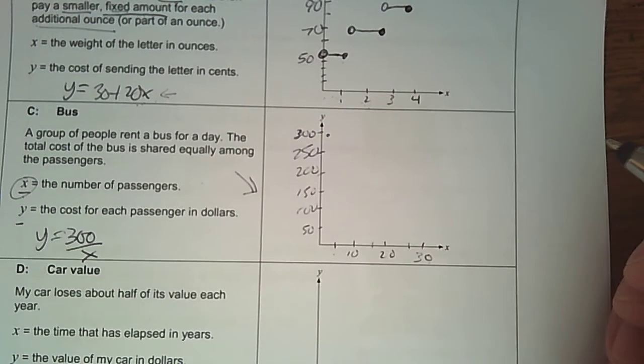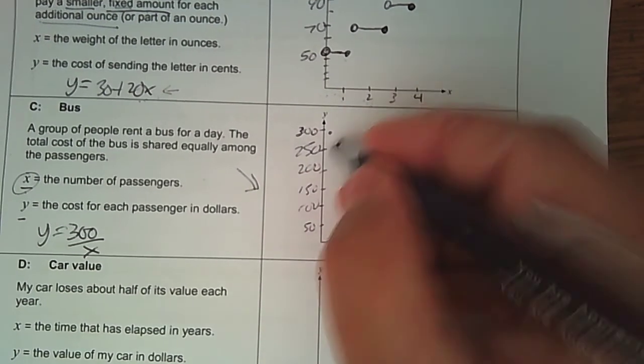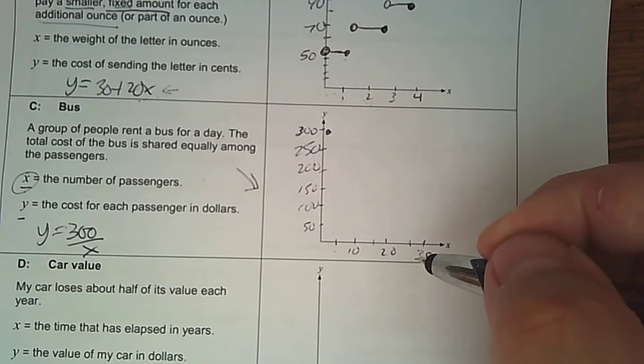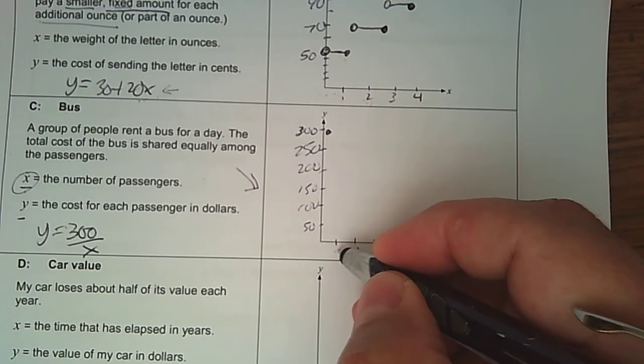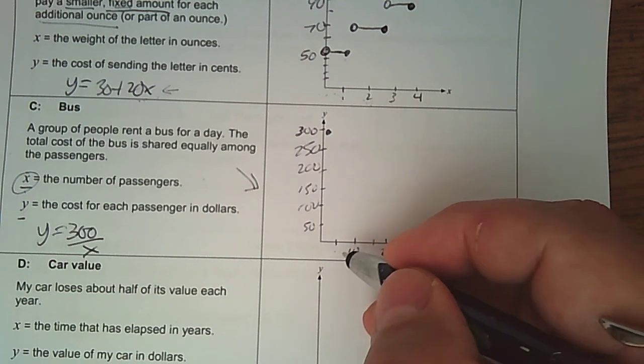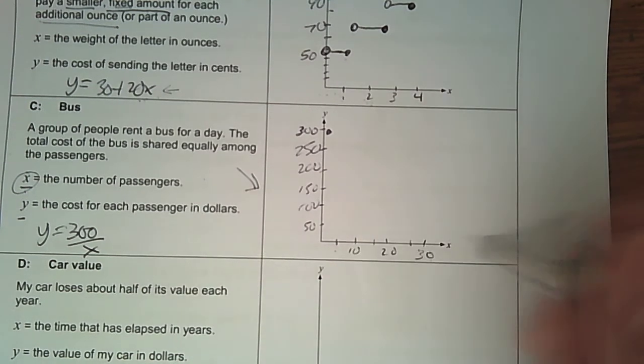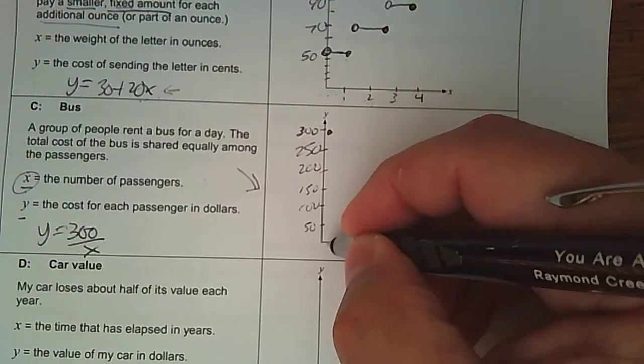That seems like it would fit nicely on the graph. So I'm just going to estimate 1 right here at the beginning would cost 300. Now, how much would it cost for 5, or for 2 and so on? So if I look at 2, it would be 150.